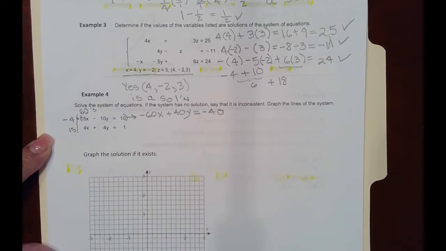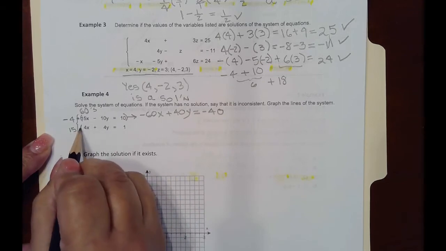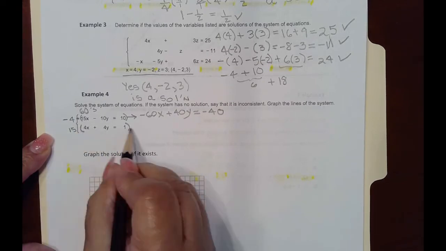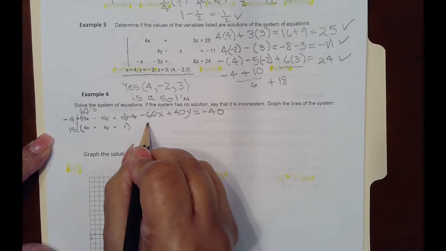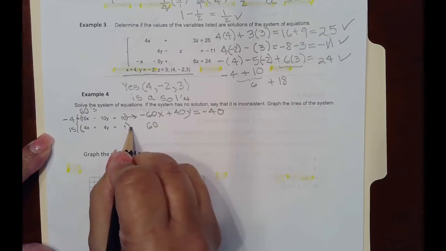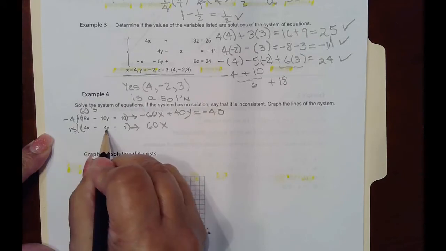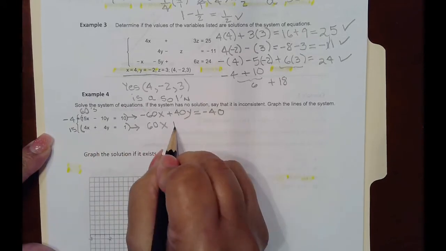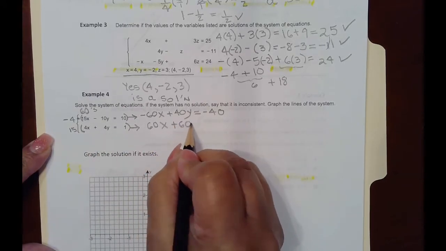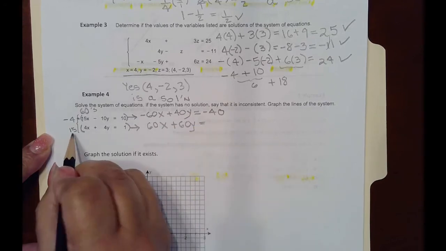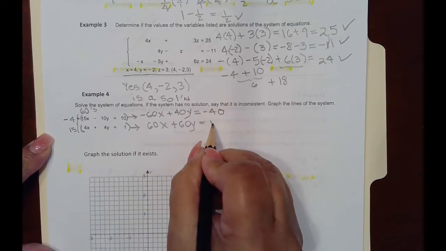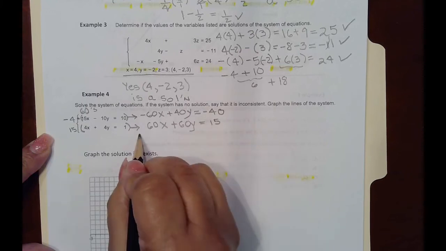Okay, going to the bottom equation, it would be 15 times everything in this bottom equation, giving you a positive 60x. 15 times 4 would be a positive 60y. And then finally 15 times 1, the constant on the other side, that would be 15.